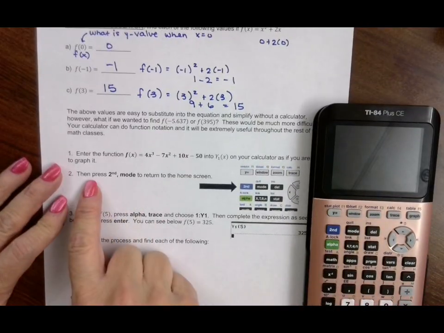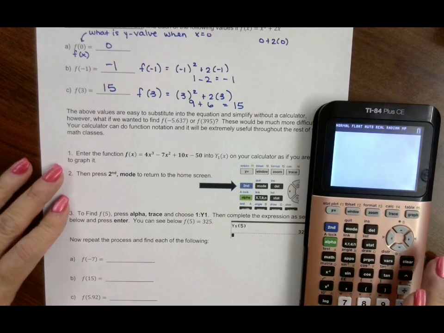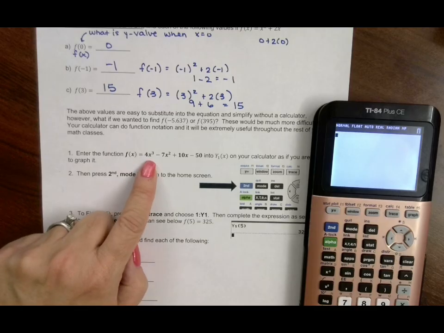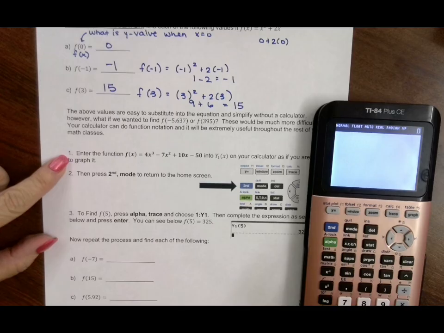Here are all the rules, but I'm going to walk through this with you. The first thing that we're going to do is put this function into our calculator. We're going to put this into the calculator as y1.